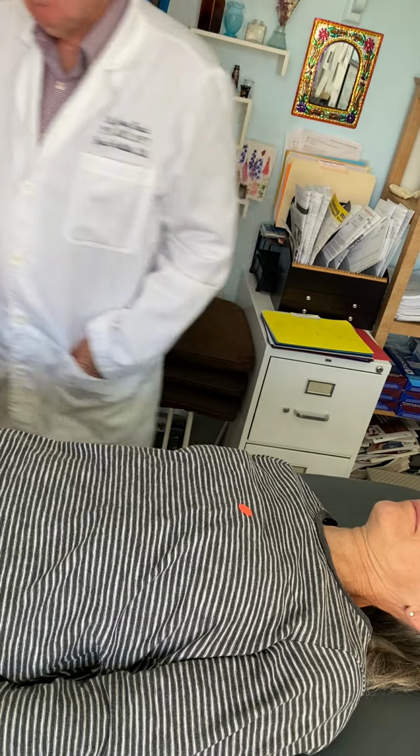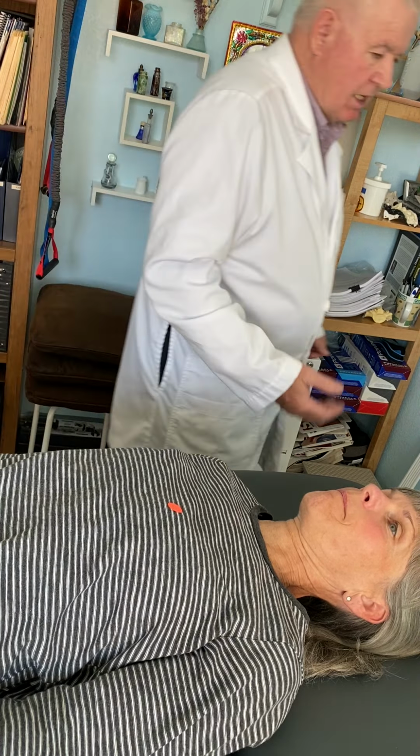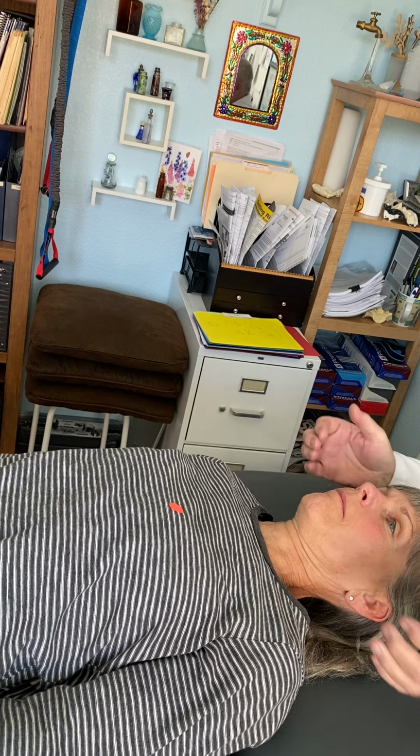The other aspect of this pattern is that reflexively, the upper cervical spine hyperextends. And that's a muscular nervous system response. And it doesn't relax, no matter what position you're in. If you lay on your side, lay on your stomach, lay on your back, put a pillow on your head, it doesn't relax it. It's always there.